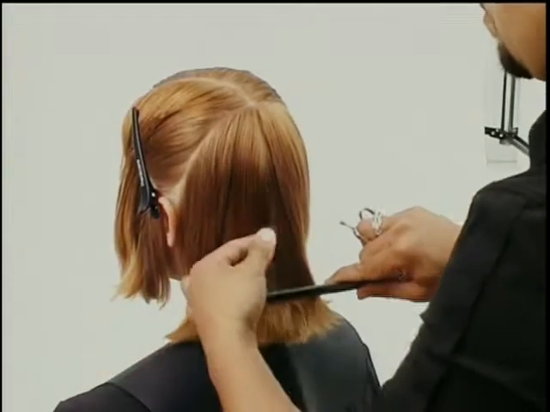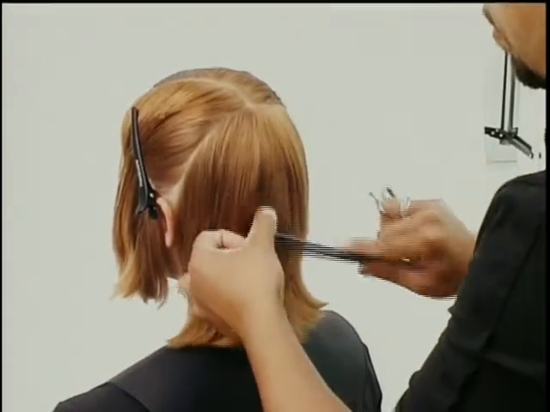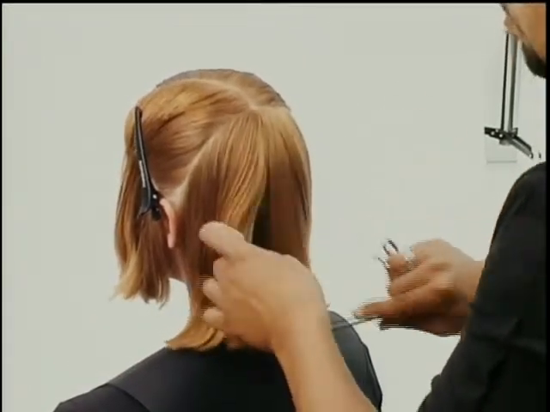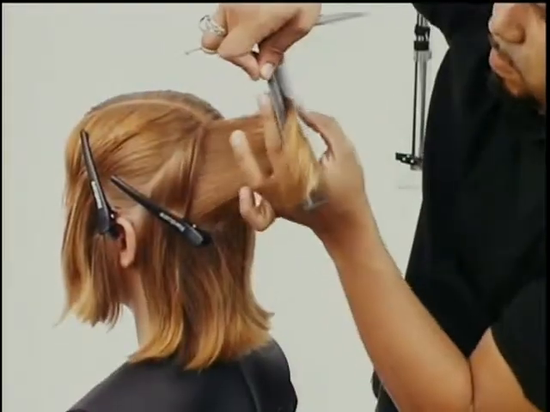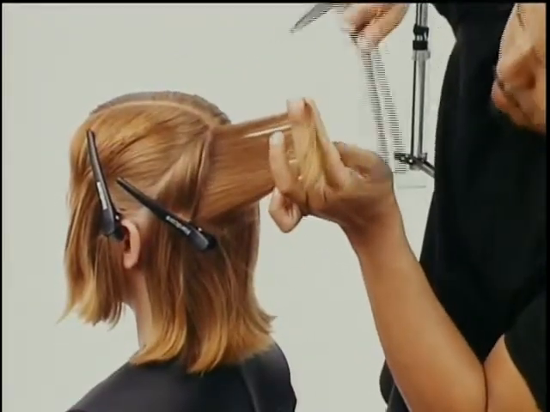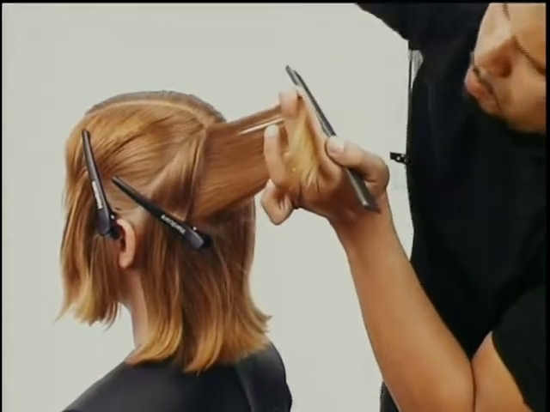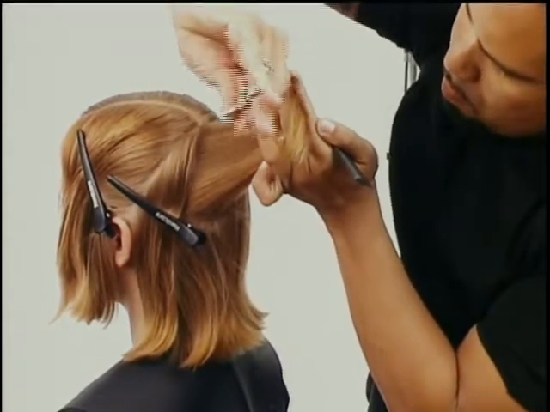Pivoting radial sections are continued and the technique repeated. Point cutting to follow the guideline.